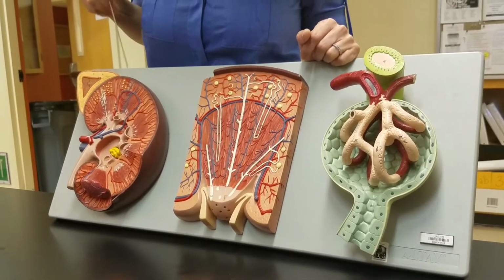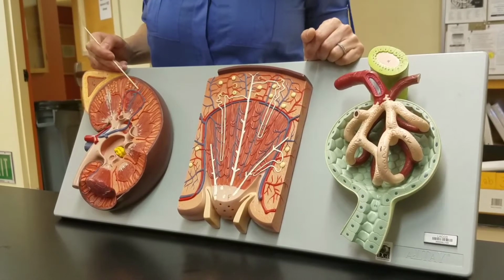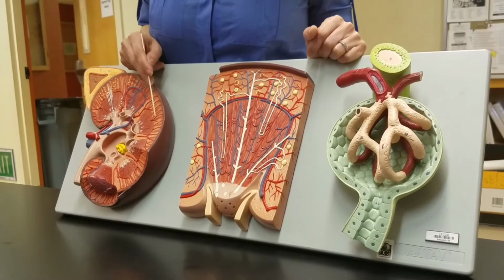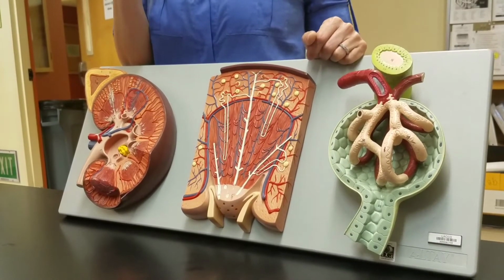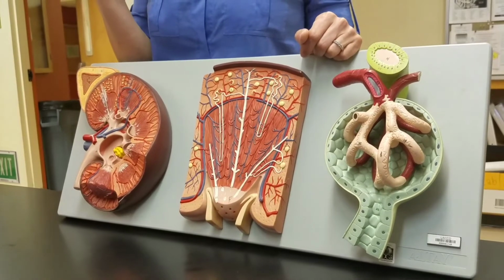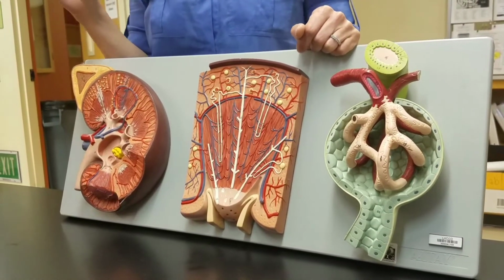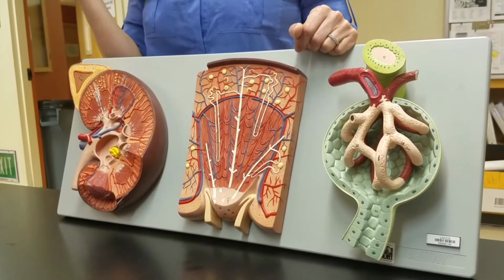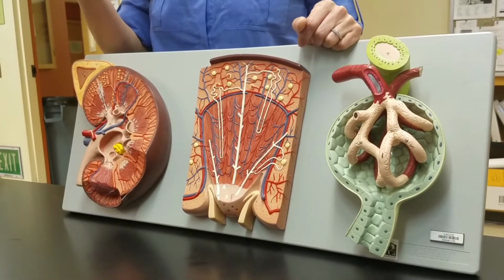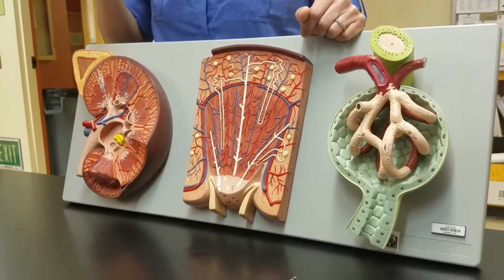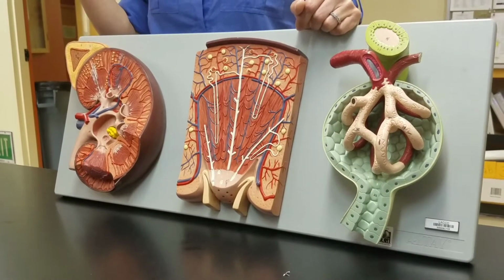The arcuates are then going to give rise to these cortical radiate. Do you see that? Cortical radiate arteries. It's the cortical radiate arteries that are going to give rise to your afferent arterioles. Afferent arterioles are going to give you your glomerulus. The glomerulus is within that corpuscle, okay? But it doesn't end there, okay? Things don't just abruptly end. You continue as another arteriole, the efferent arteriole.